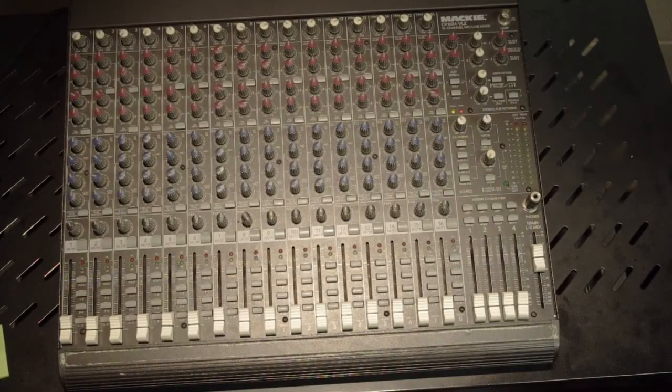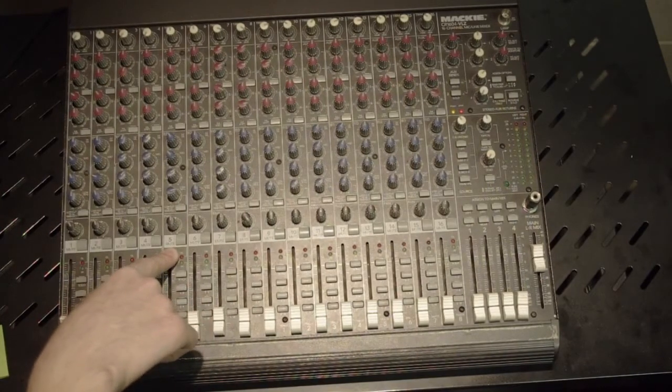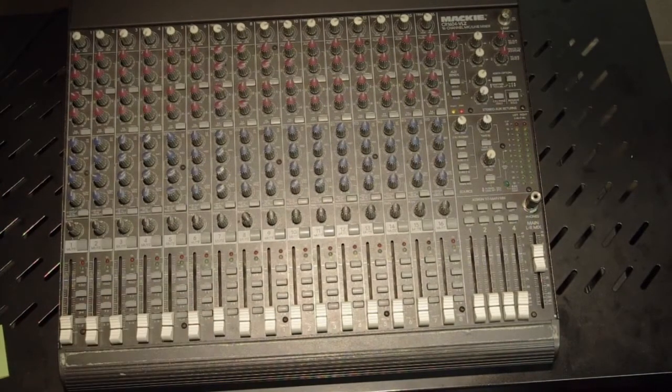In order to control the mics that I just showed you on the stage, you will use a group of these faders here. The fader number here corresponds to the mic number on the patch boards down on the stage.